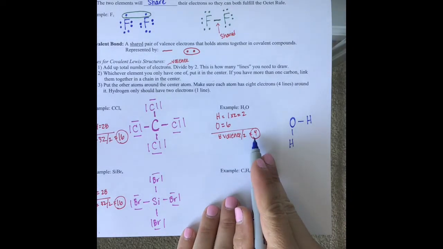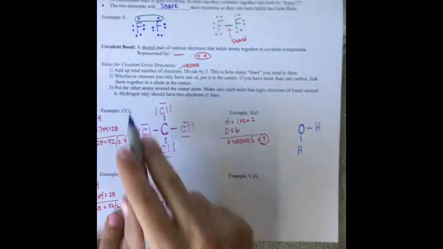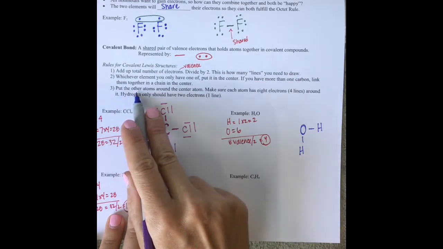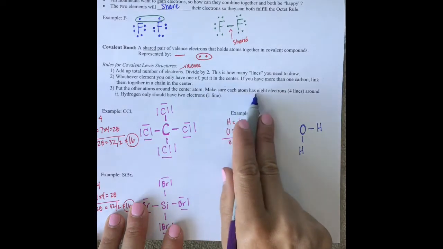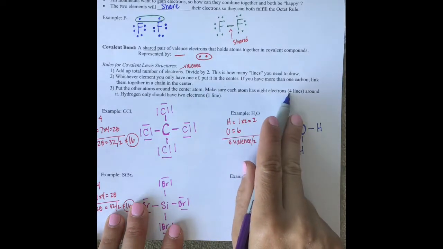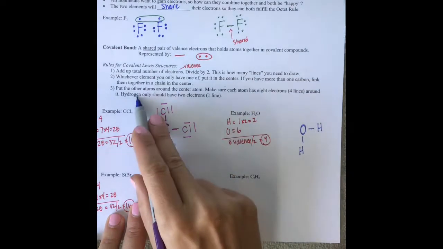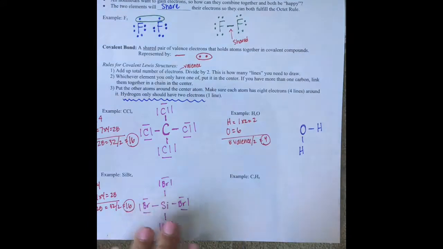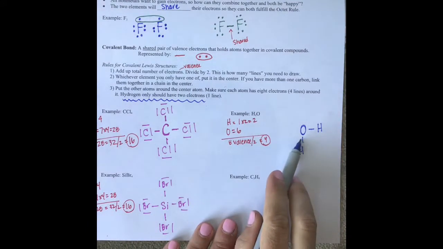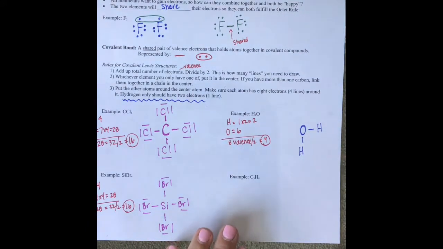Okay, it is super important that you see this exception here. Put the other atoms around the center atom. Make sure each atom has 8 electrons or 4 lines touching it. But hydrogen is only allowed to have a total of 2 electrons or 1 line touching it.